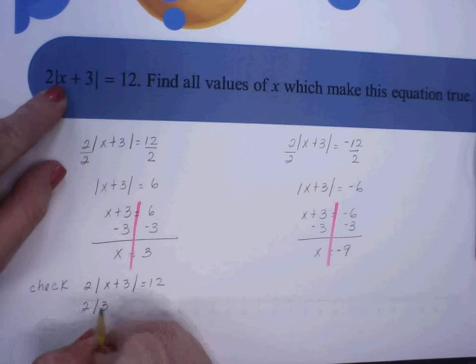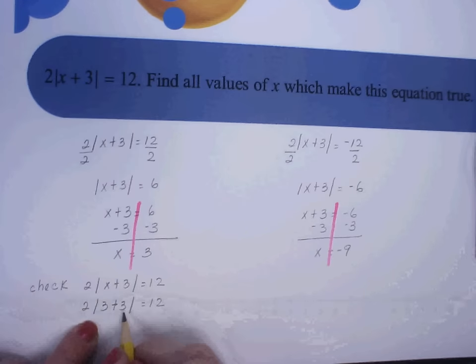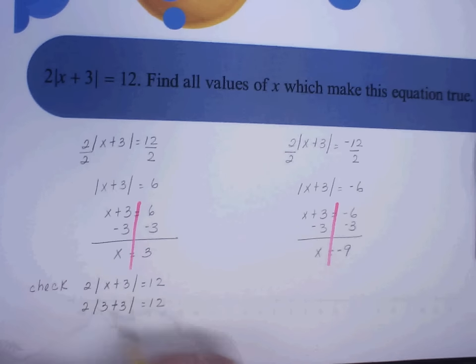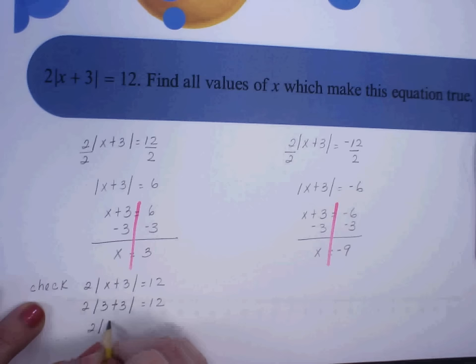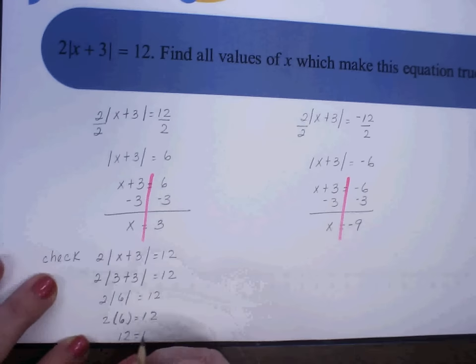And then substitute the value of the number. Absolute value is kind of like parentheses, so you're going to have to do it before you multiply by the 2. So the absolute value of 6 is 6. And then, of course, 2 times 6 is 12. And that indeed is equal to 12.